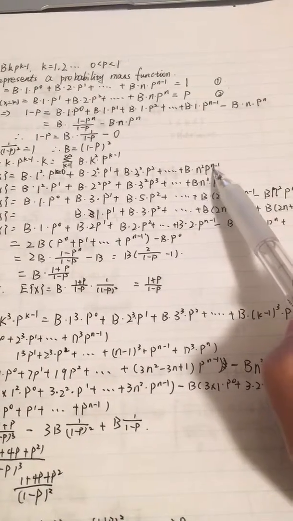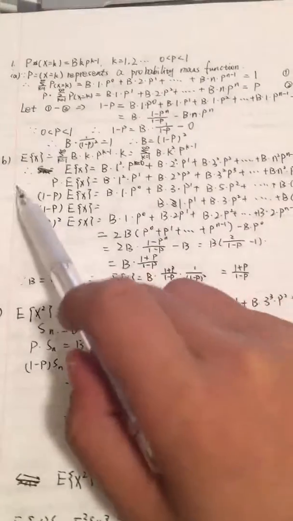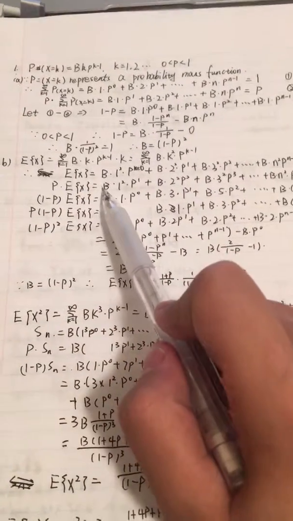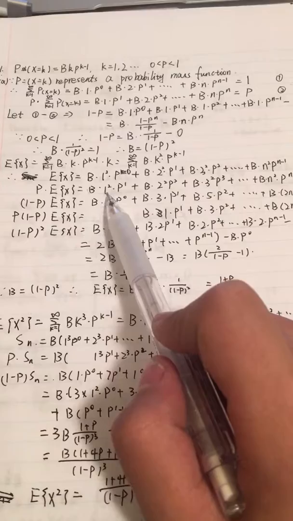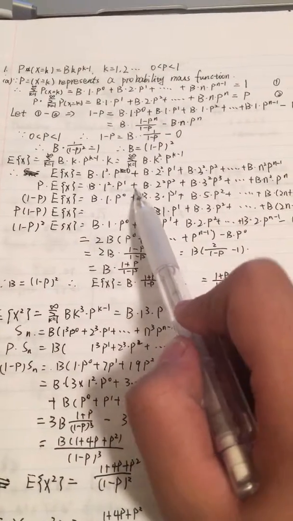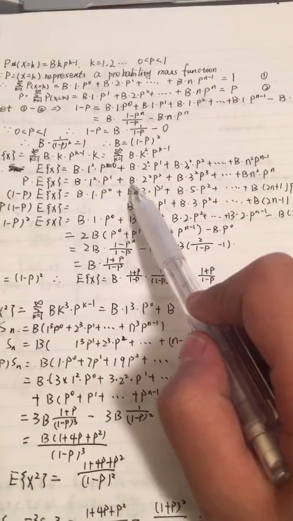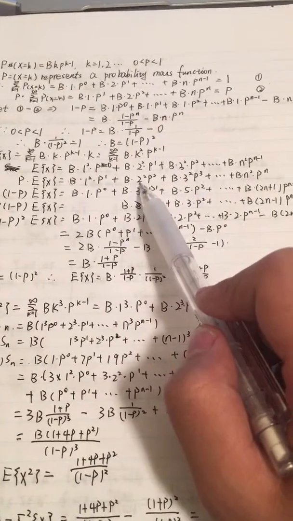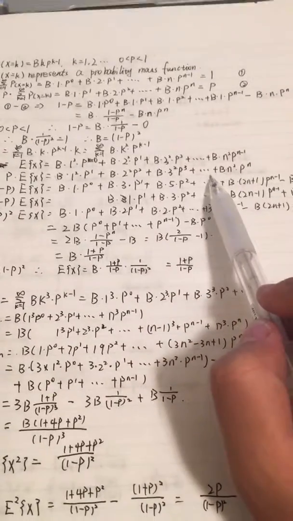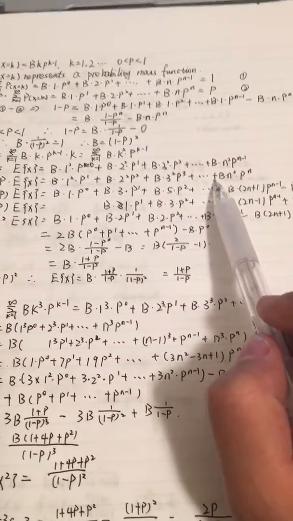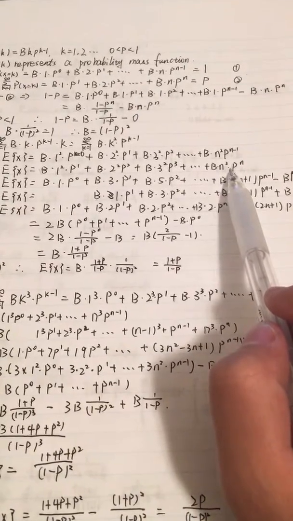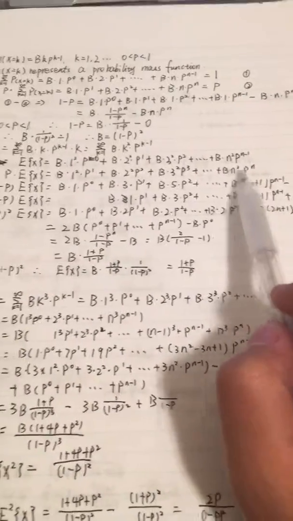And we can use this: p multiply E of X equals b multiply 1 square and multiply p to 1, and plus b multiply 2 square and multiply p square, plus b multiply n square and multiply p to n.